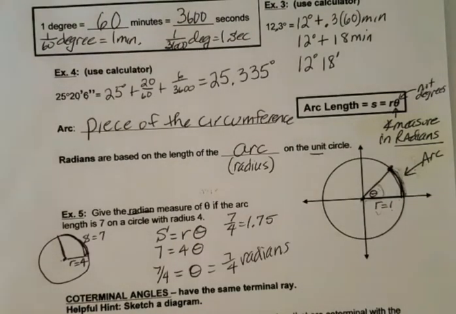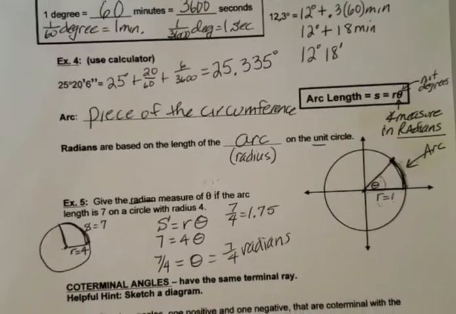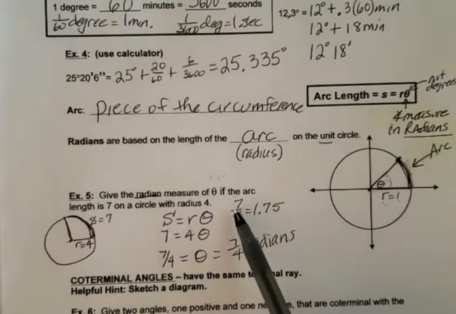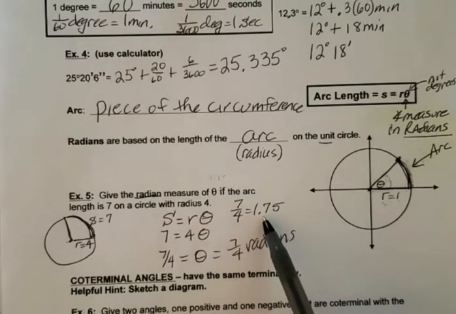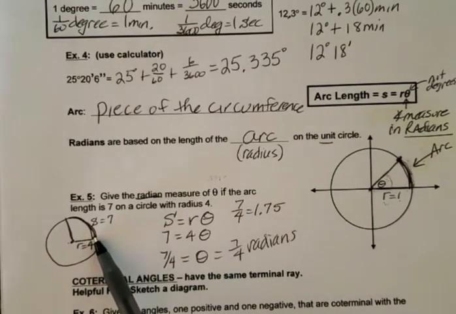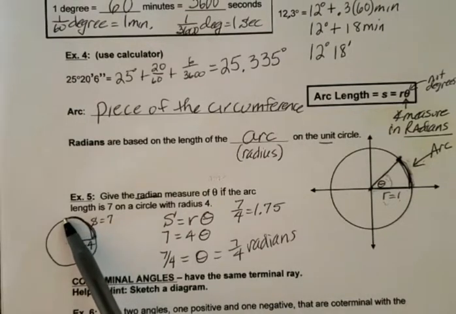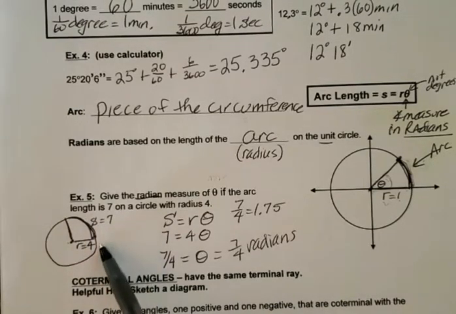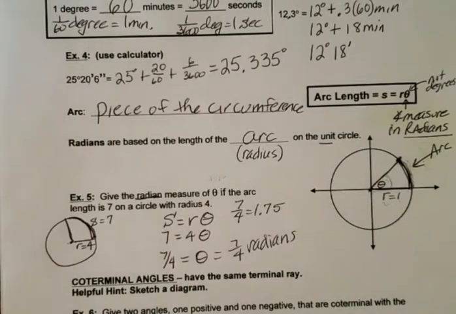Okay, just to give you a little visual that goes along with this, if the angle measure is 7/4 of a radian, that's 1.75 radians. And I actually drew a picture where the length of the arc on this circle is 7 and the radius is 4. We'll find out what that is in degrees. If I wanted to convert it to degrees, I don't really need to.